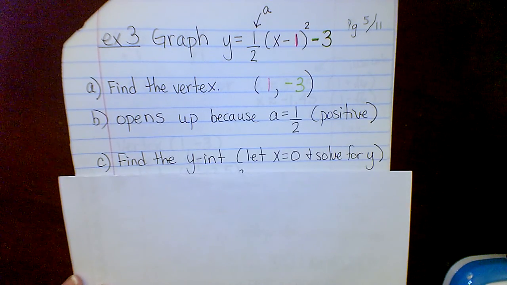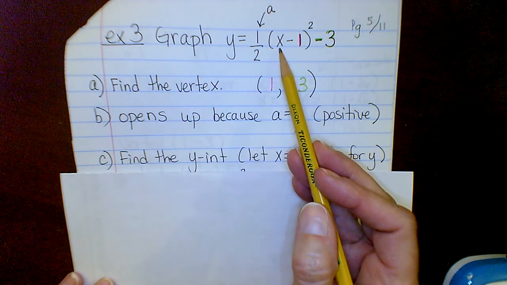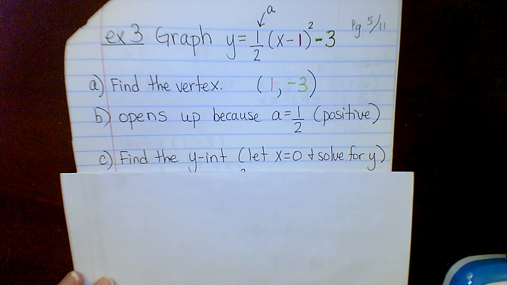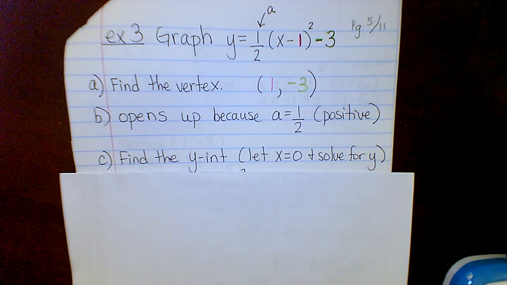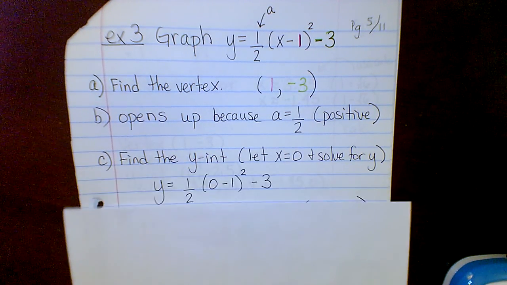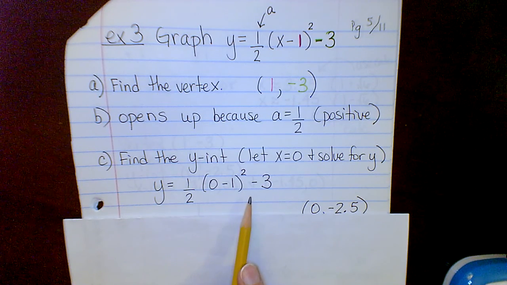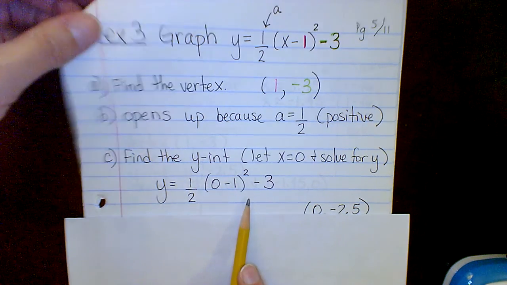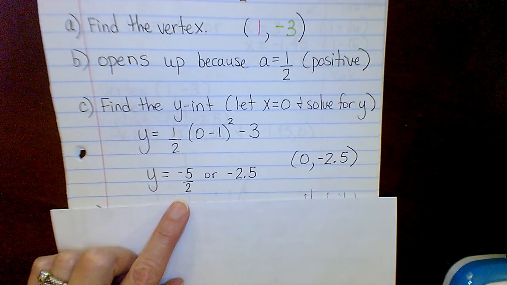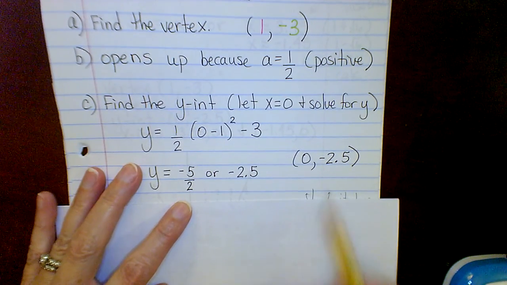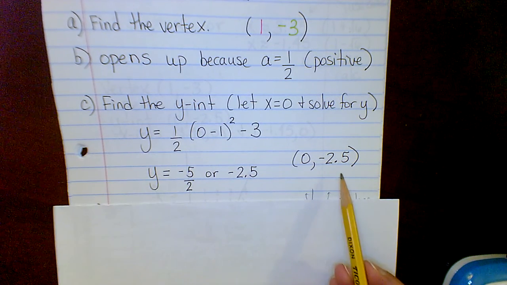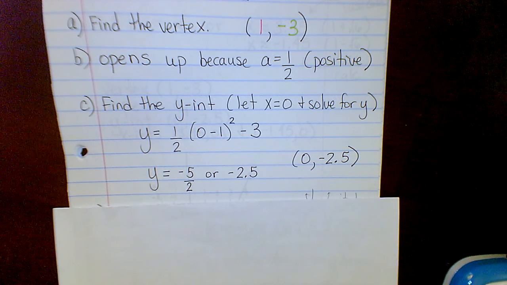The y-intercept, you're just going to plug in 0 for x, and that's just going to be a straight computation. Nothing to solve, no doing this to both sides or anything like that. You just get a straight computation, you just put it in your calculator. So you end up with -5/2. I changed it to a decimal because we're graphing it, so it's easier to see where it is in decimal form.